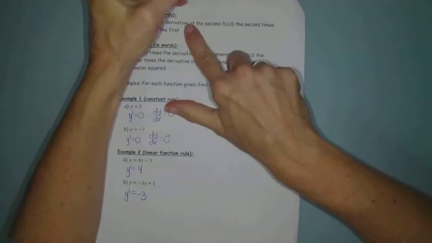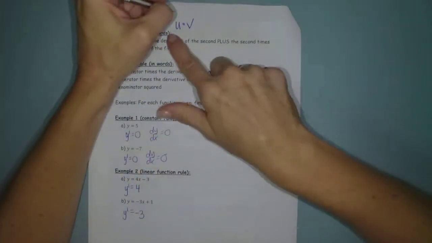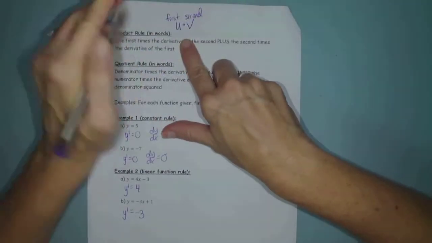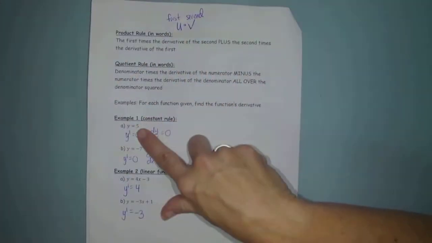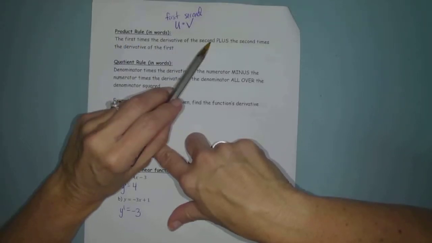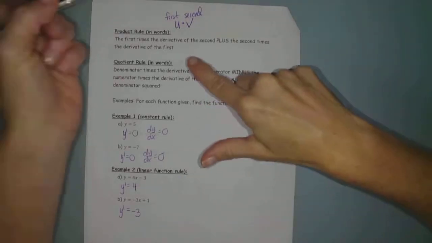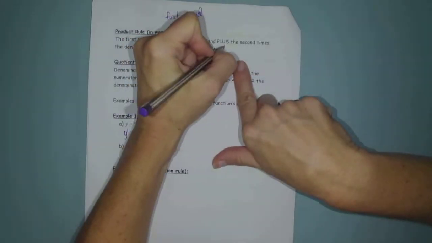So if you flip over to the next page, you're going to see that I wrote the product rule in words. Now remember, it's when you have a product, u times v, and in my words, I just want you to know that the u, I'm considering the first function, and the v is the second. So the first function times the second function. So check out the words. You take the first times the derivative of the second plus the second times the derivative of the first. So it's the first times derivative of second plus second times derivative of first.